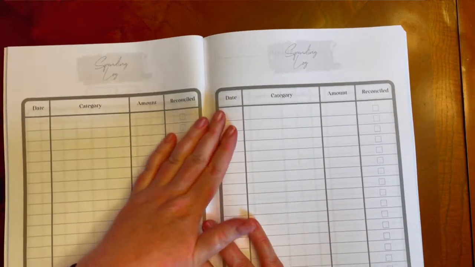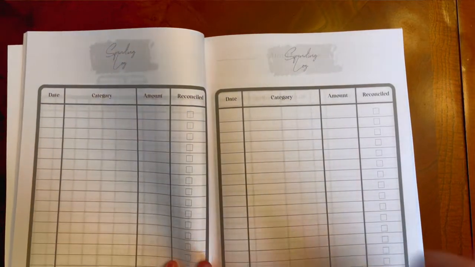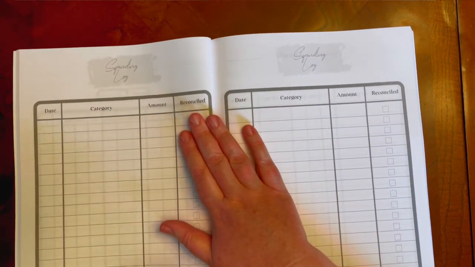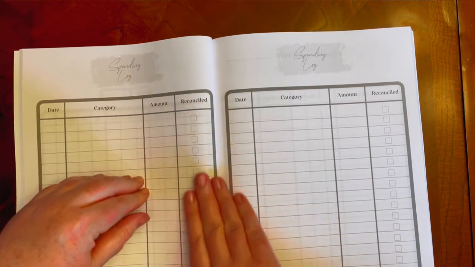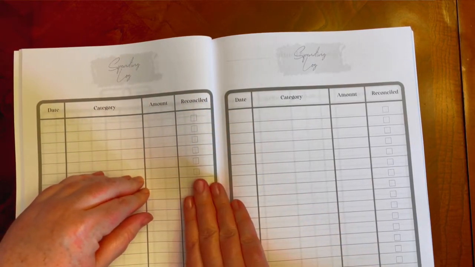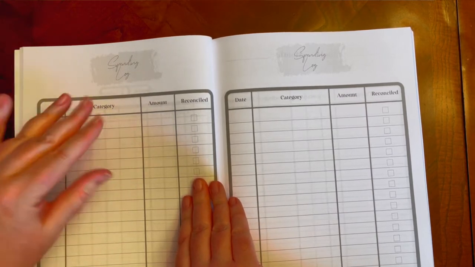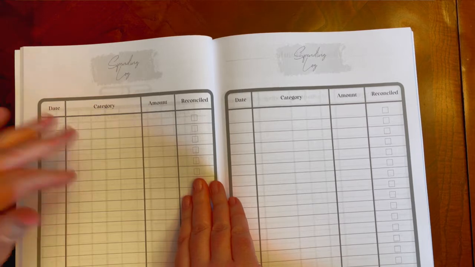Okay, so then you have a spending log, and this would be included as well in the printable version. But this is so that you can keep track of any cash you have spent, maybe you put it on a card or you've paid it out of cash and you want to reimburse yourself from your envelopes.